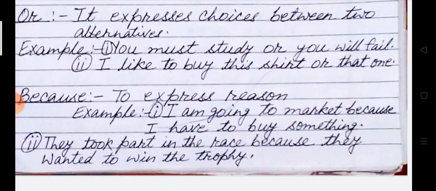This is linking two sentences. You can see here, I am going to market and I have to buy something, okay, with the word because. Second is, they took part in the race because they wanted to win the trophy. Here again are two sentences. They took part in the race, and second is, they wanted to win the trophy. And we have added these two with because. Why because? Why not and? Why not but? Why not or? Because the second sentence is saying the reason why they took part in the race.